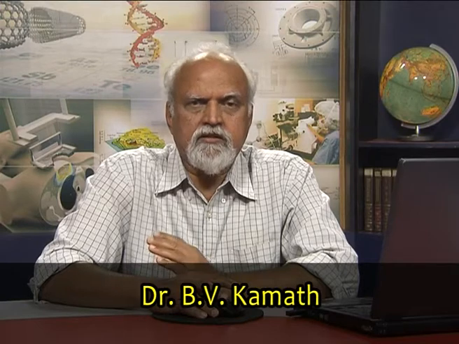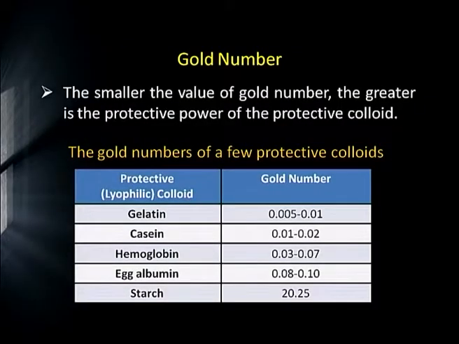And we know that the colloidal particle size decides the interaction of these particles with the electromagnetic radiation in the visible range. The size and color are related, and therefore it was easy to study the effect of electrolytes and the protective action of the lyophilic colloids. And by extensive experiments, he found out the gold number values of various lyophilic colloids. Smaller the value of the gold number, greater is the protective power of the protective colloid.